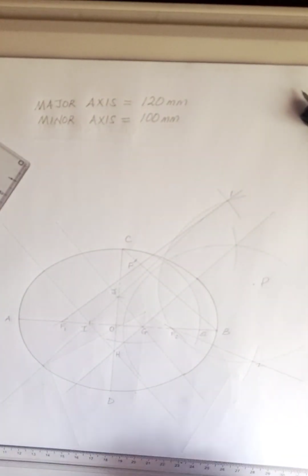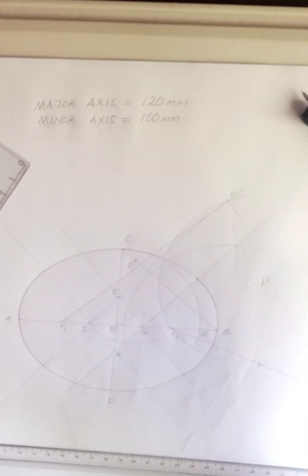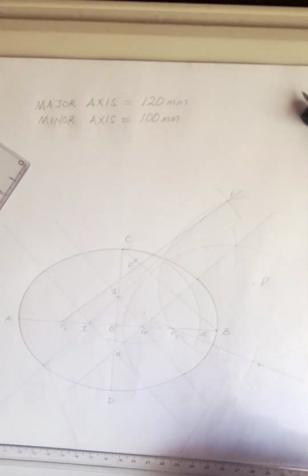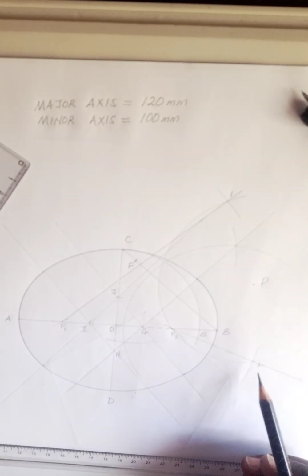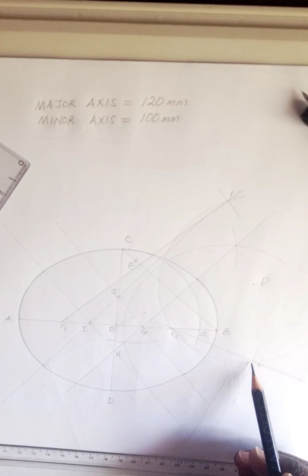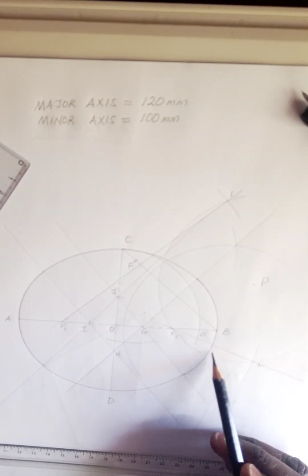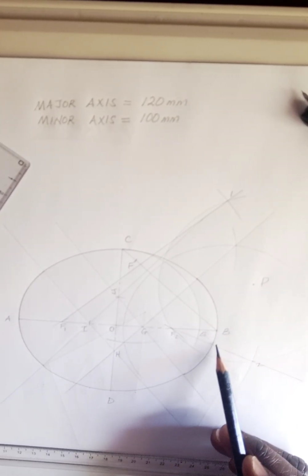Okay, these 2 lines we have drawn are cutting the circumference of the ellipse on 2 separate points. The straight line from point number 2 is cutting the ellipse at this point.